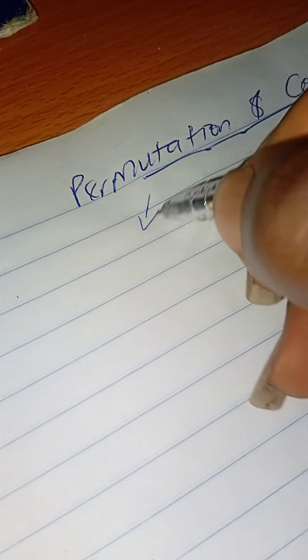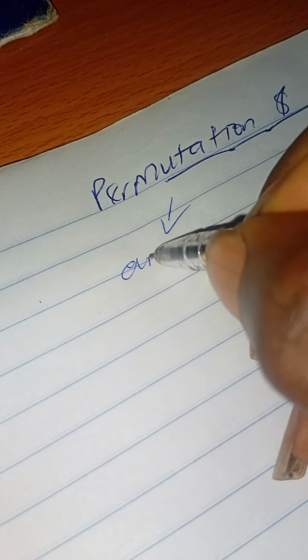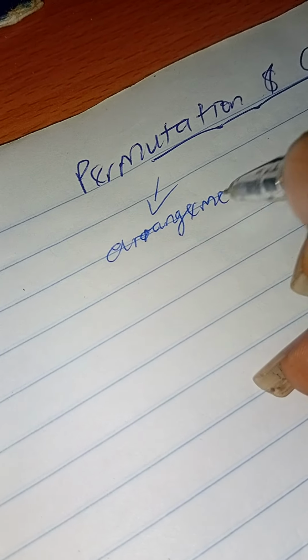So, permutation and combination. Permutation you can term to be arrangement. Combination can be choice, it can be selection.